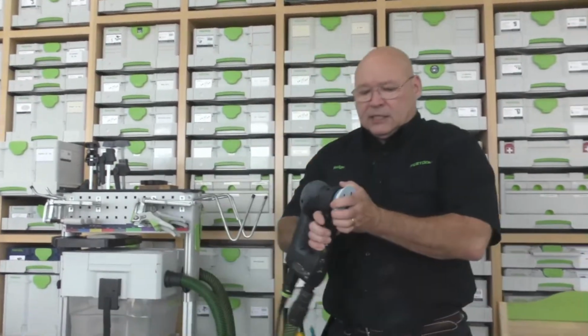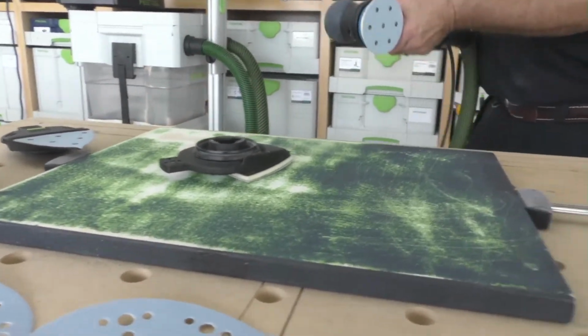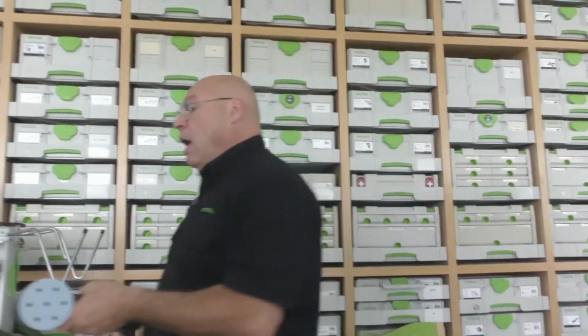So hopefully that made sense. Orbital, random orbit, Rotex. That's what I wanted to get across to you, and it'll help you make that selection, hopefully.